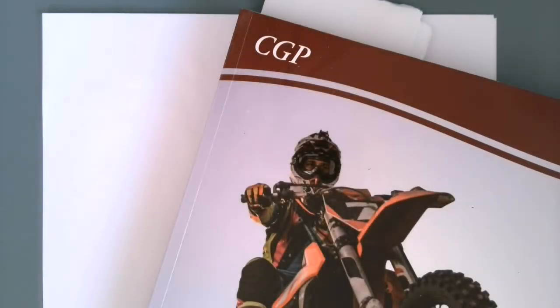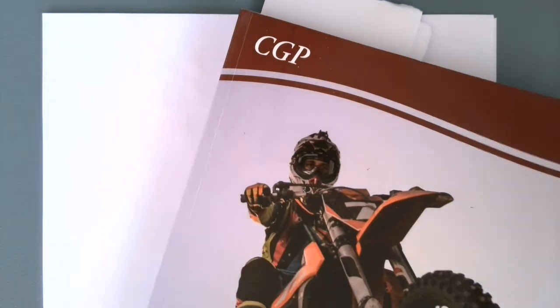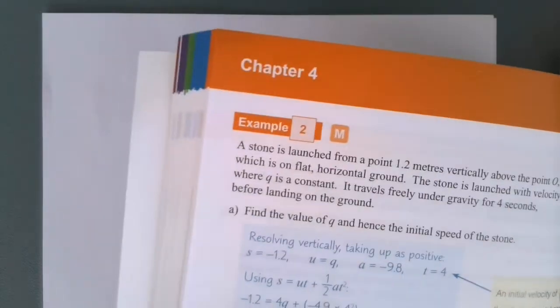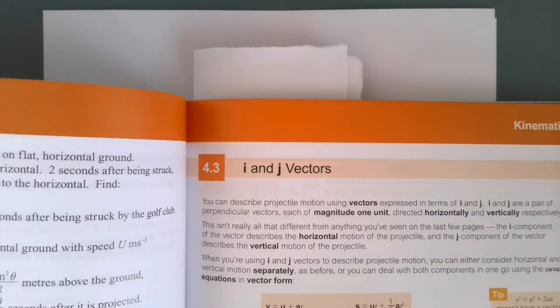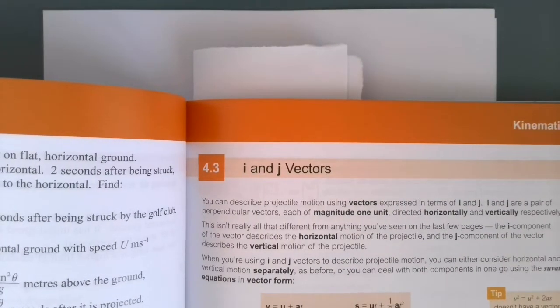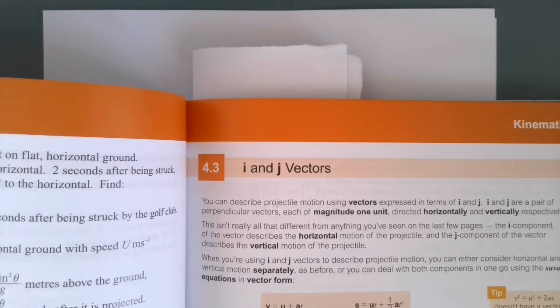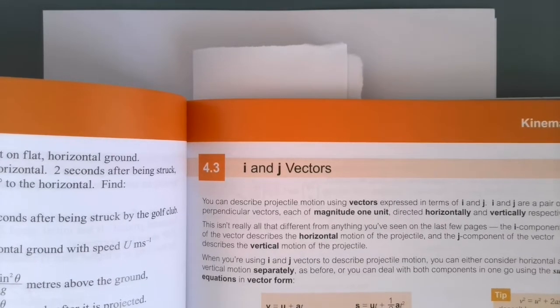Okie dokie, here we are for part 2 then of projectiles. So still in this book, and as before, the book does a number of work examples which I'm not going to use. You'll find them on page 85. I'm just going to go straight to the exercise and do a few of the exercise questions.